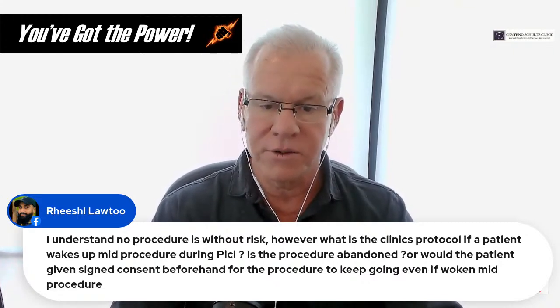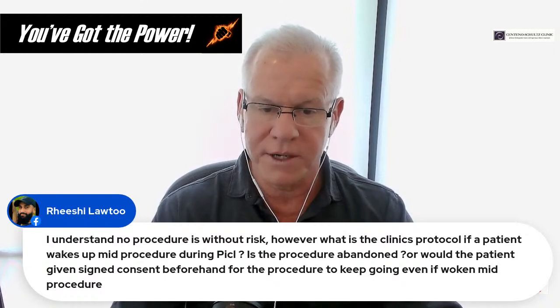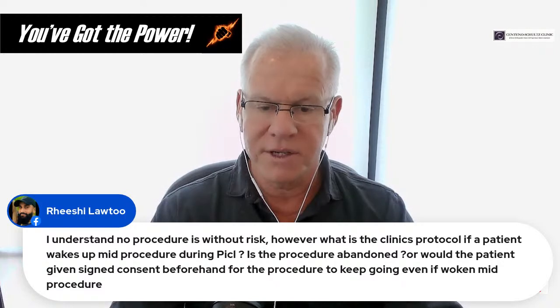Rishi, I understand no procedure without risk. However, what is the clinic's protocol if a patient wakes up mid-procedure during PICL? Is the procedure abandoned? Or would the patient, given signed consent beforehand for the procedures, keep going if woken mid-procedure?